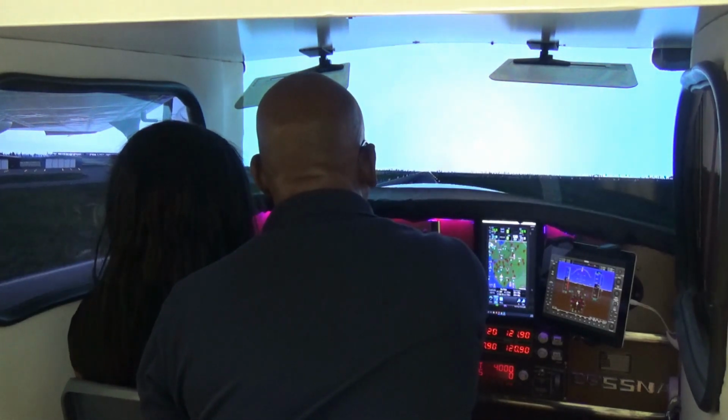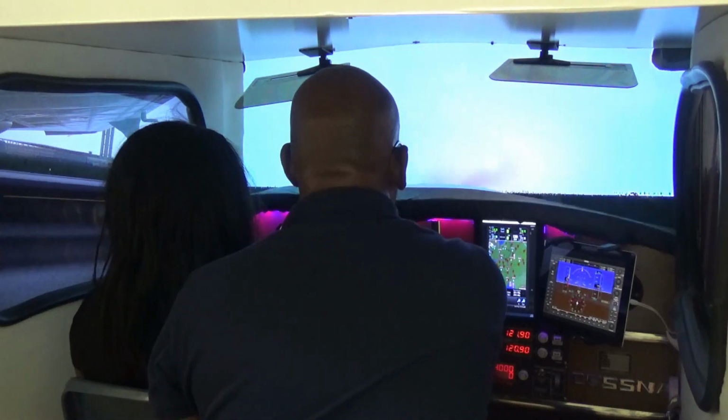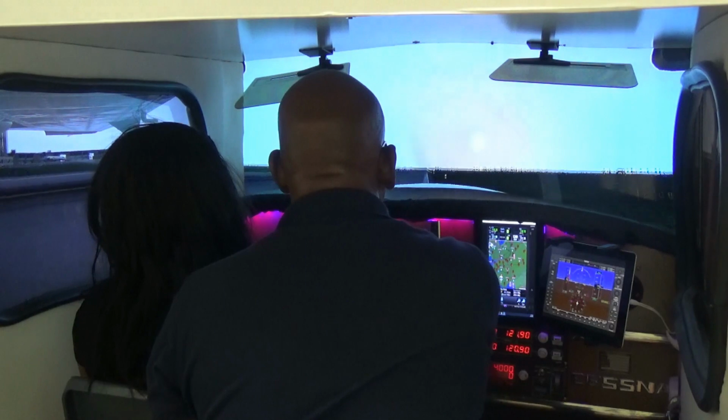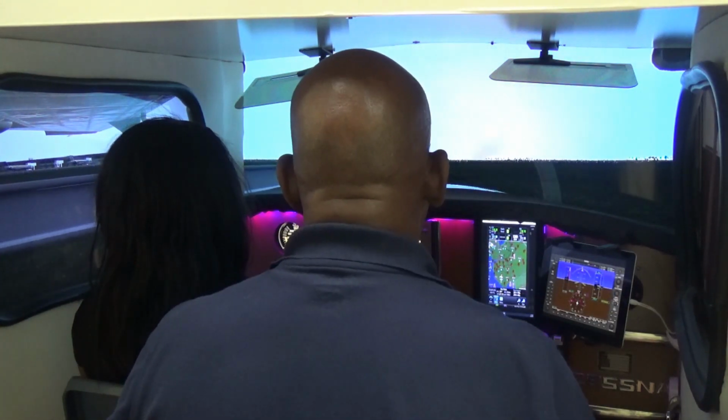Height 50 feet. See that stall warning? Height 10 feet. Wow. You got lucky. That was a good landing. Yeah, it's a good landing, for that stall too. Okay, left pedal. Left pedal.